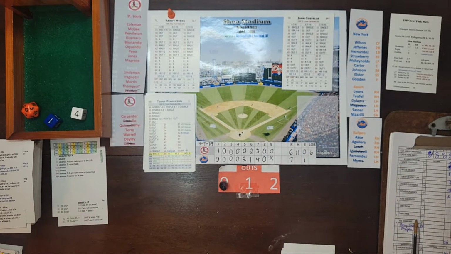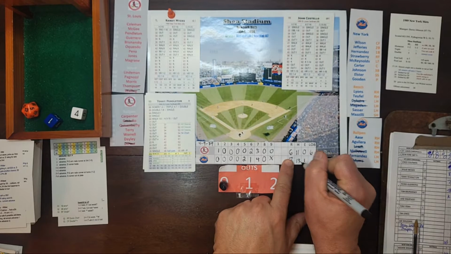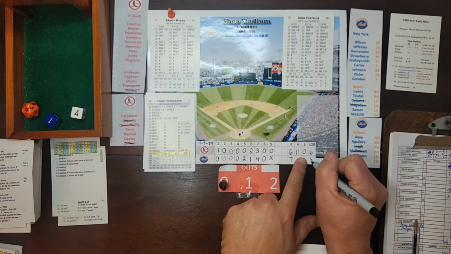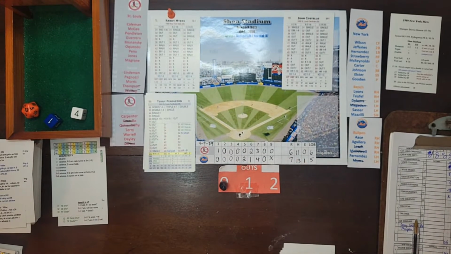For the Mets, they had 1, 2, 5, 8, 13 hits for the Mets. So I've got them unofficially, and left on base, 1, 2, 4, 5 left on base. That's what I have unofficially. I'm trying to figure out who the winning pitcher should be, because on my score sheet I wasn't really keeping track of pitchers like I should have been. So I've got to figure out who the winning pitcher was on this game.